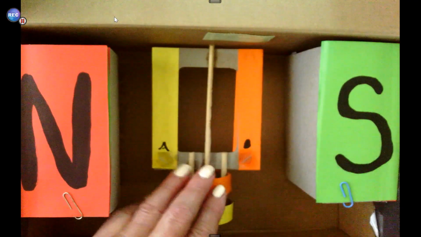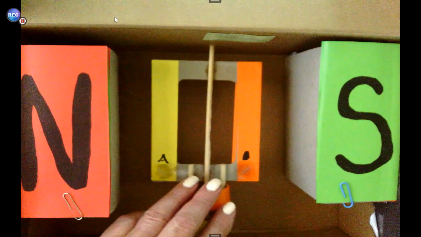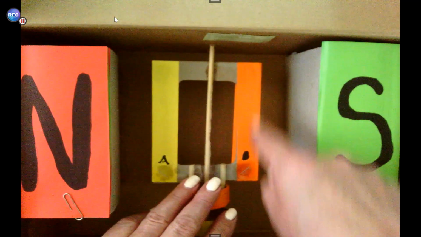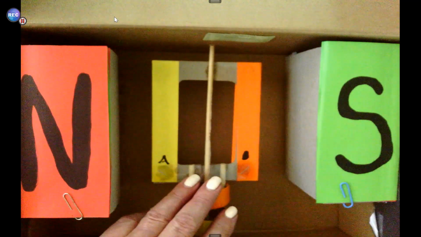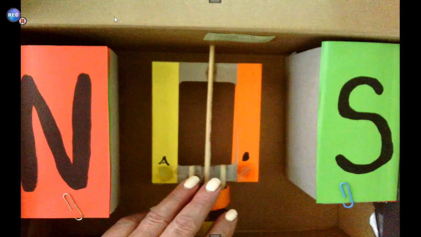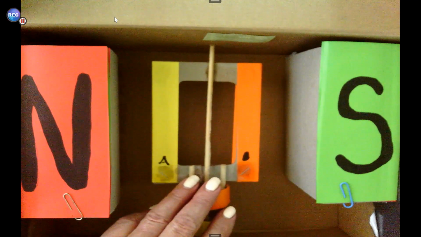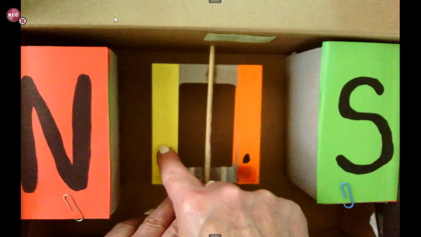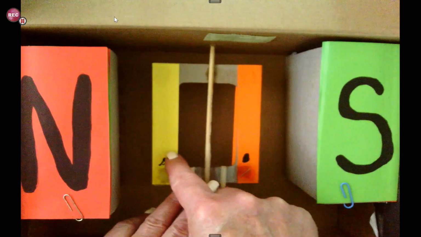So I'm holding it. This yellow part is labeled A. The orange part is labeled B. So it's a generator. So I'm using my hand to turn the coil. In which direction will the current move here?